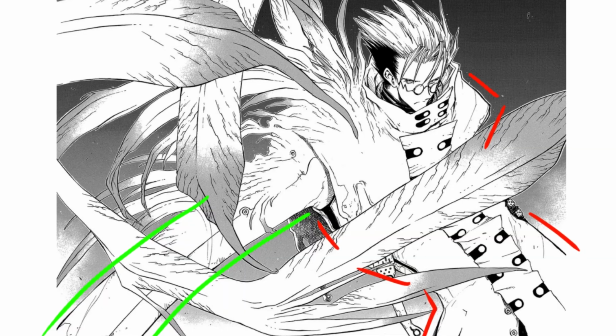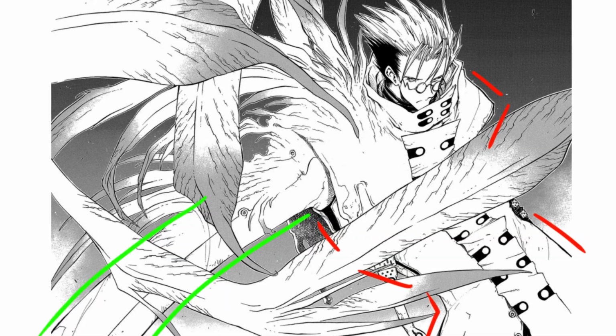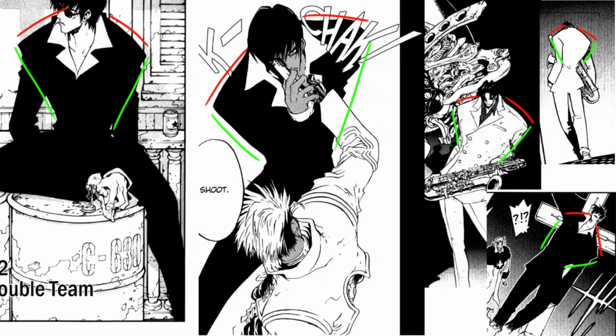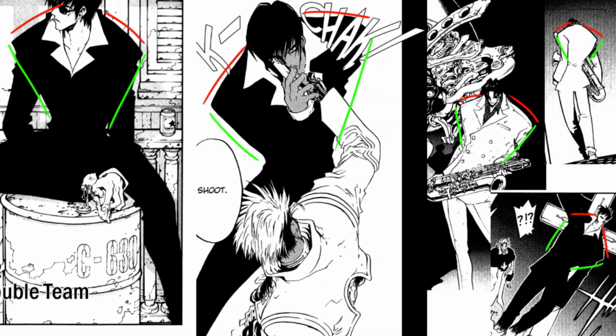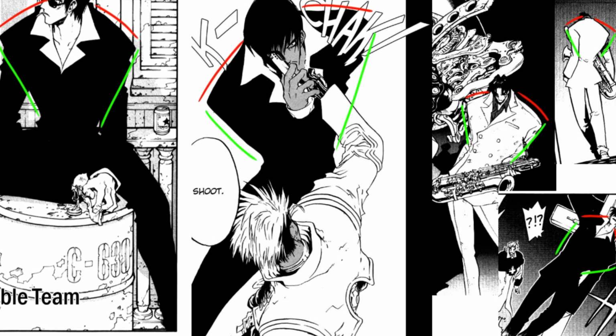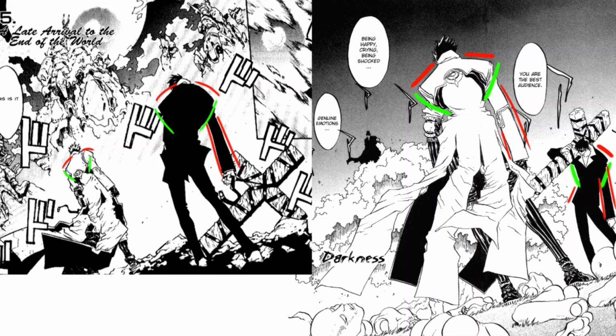When Vash is using his angel powers, his arm sleeve is made up of two smooth C curves, while his torso uses more jagged straights. Similar to One Piece, characters, usually in suits, will have their limbs and torsos simplified into curves or straights. Trigun also blends the blacks to enhance this effect.